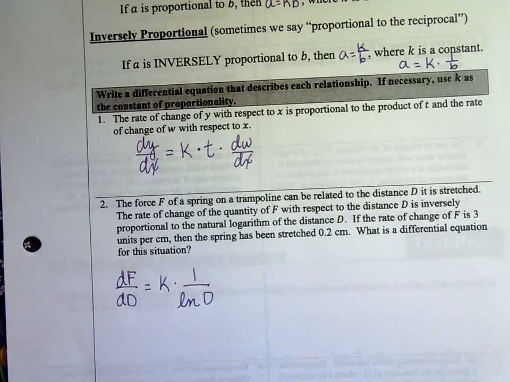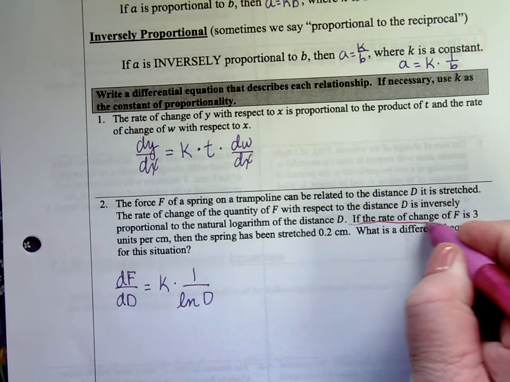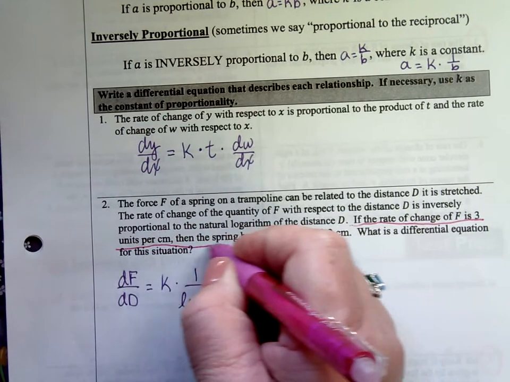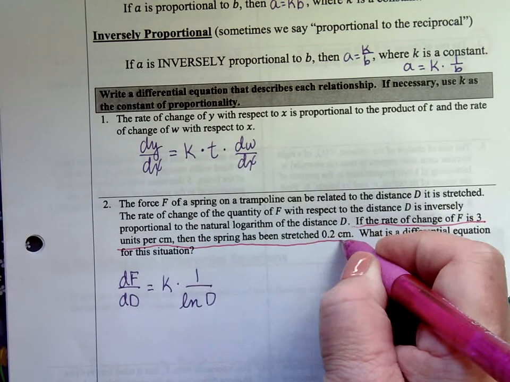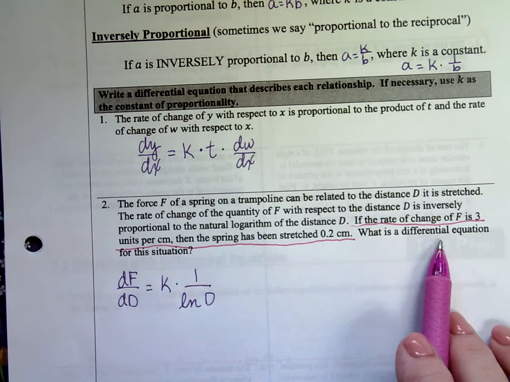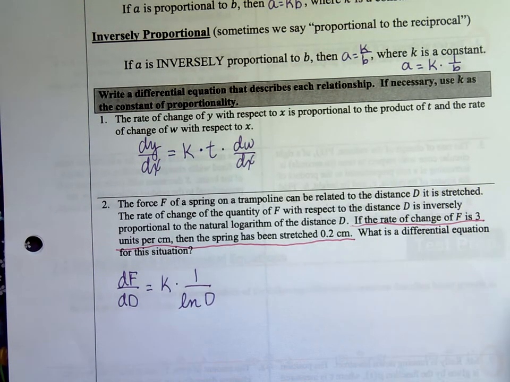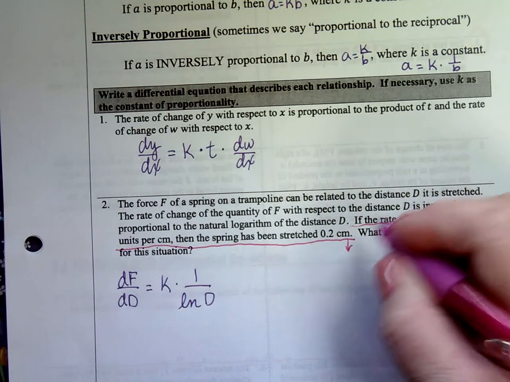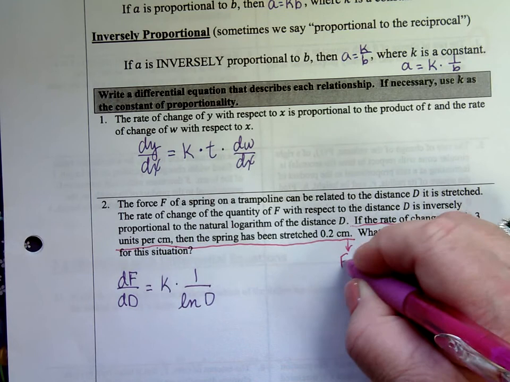Now they want you to take it an extra step. If the rate of change of F is 3 units per centimeter, then the spring has been stretched 0.2 centimeters. And what is the differential equation for this situation? What they just did in this pink part that I just highlighted is that's going to allow you to find k.